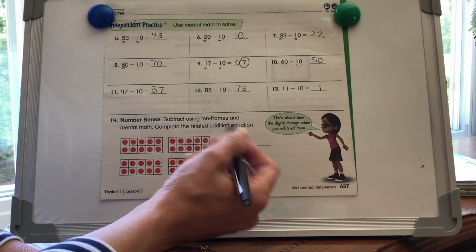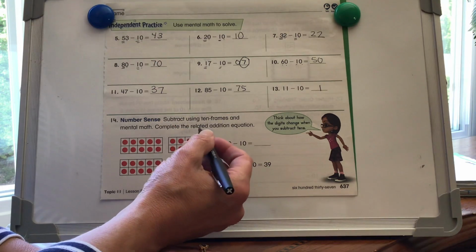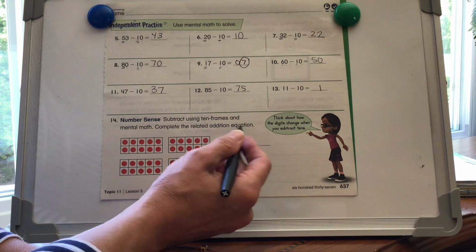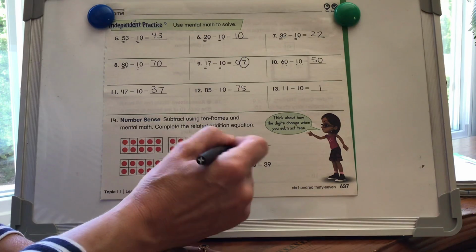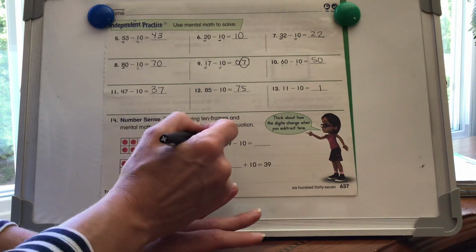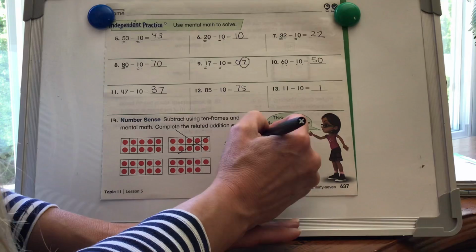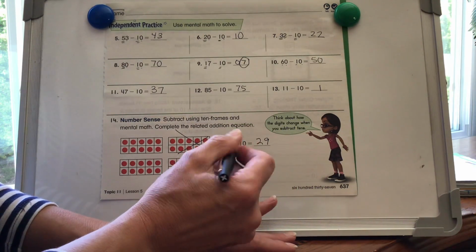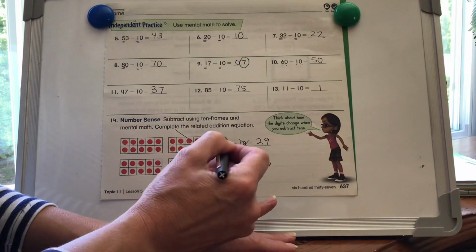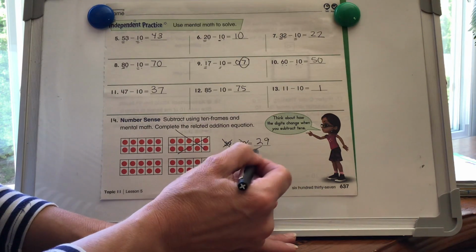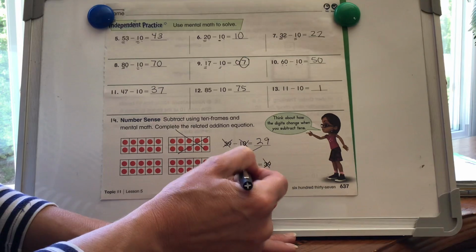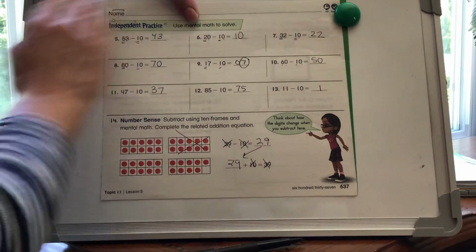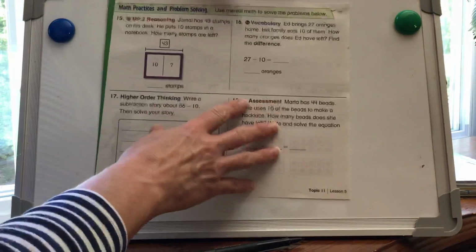Subtract using 10 frames and mental math. Complete the addition or the related addition equation. So 39 minus 10. I know 39 minus 10 is going to be 29. So I know we want to add, look at this, we have a 10 here, 10 here, 39 here, 39 here. We know we're going to have to put our 29 here to make it correct. Okay, let's go on to our back page.